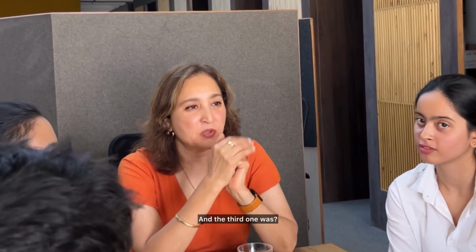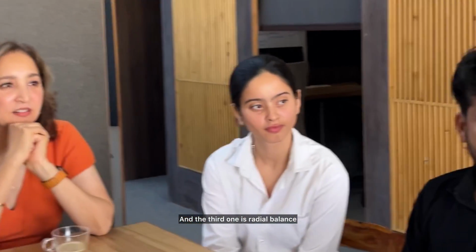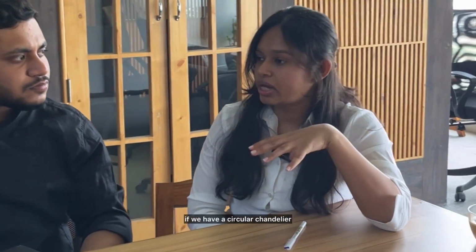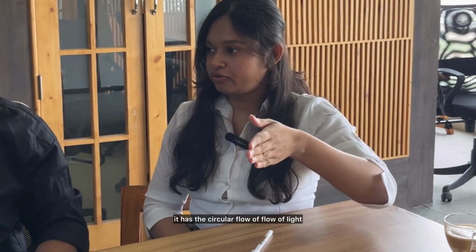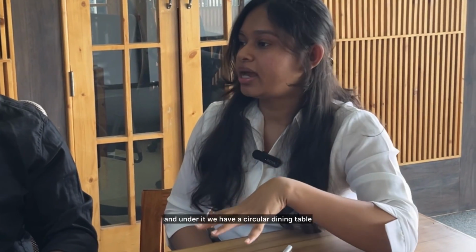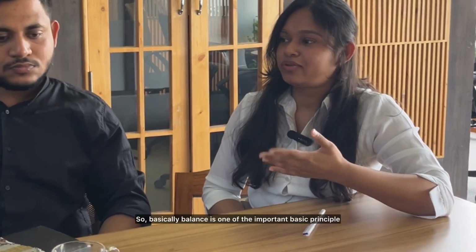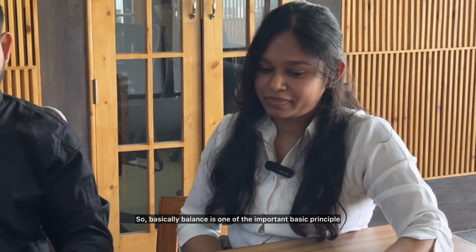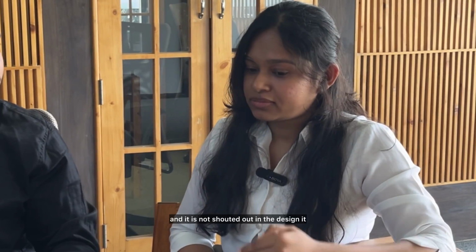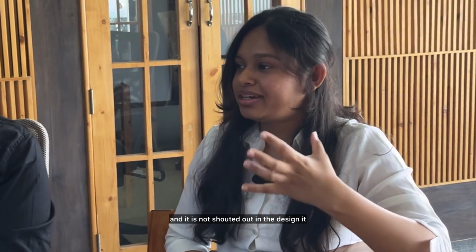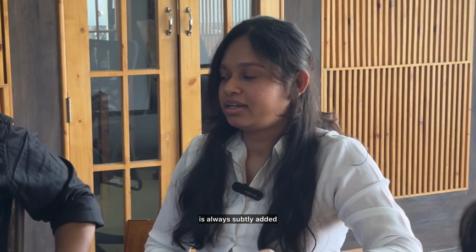Right. And the third one was? The third one is radial balance. For example, if we have a circular chandelier, it has the circular flow of light, and under it we have a circular dining table. So that is like a radial balance that flows into the room. So basically, balance is one of the important basic principles, and it is not shouted out in the design. It is always subtly added.